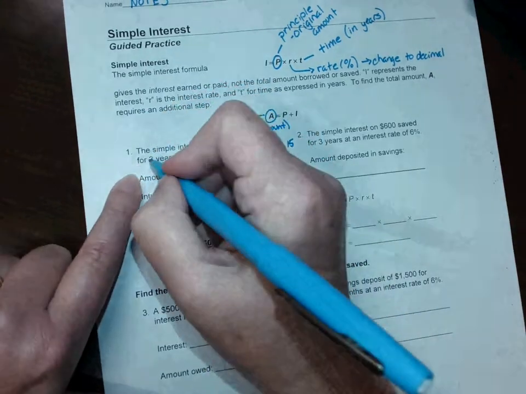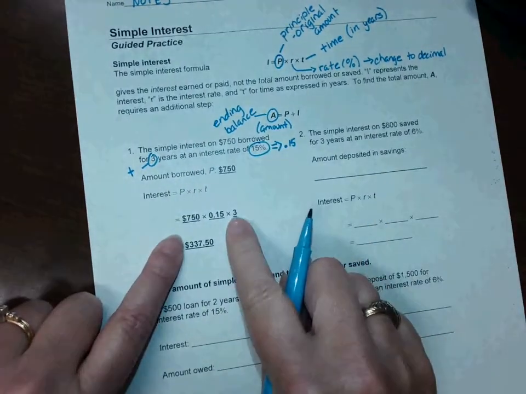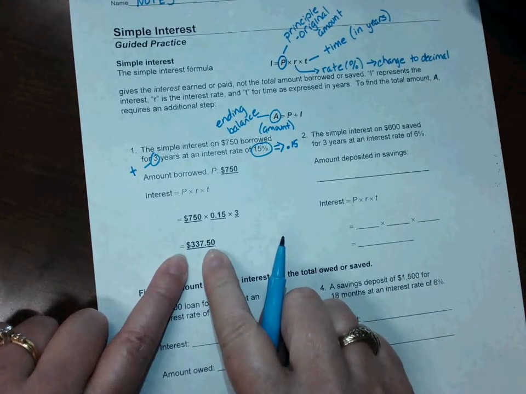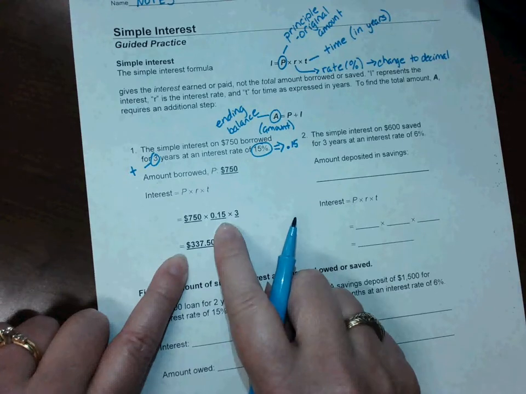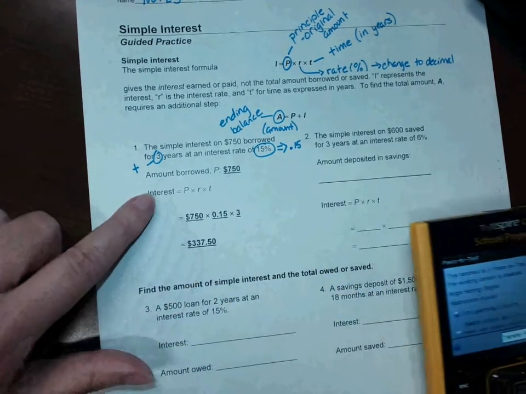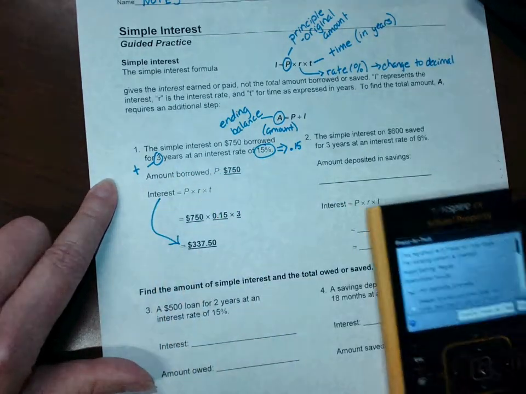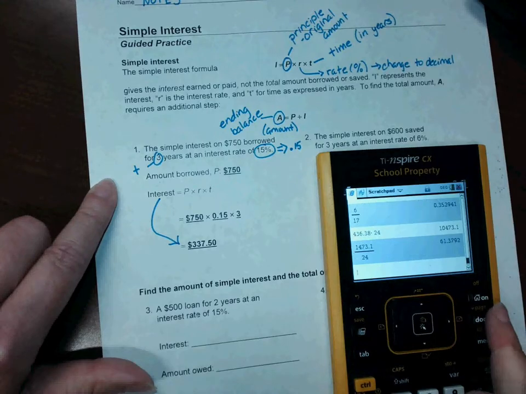And the time is 3 years. So they just multiplied that all together. 750 times 0.15 times 3, you get $337.50. That is the interest that you pay on the account. Okay, it's just the interest.